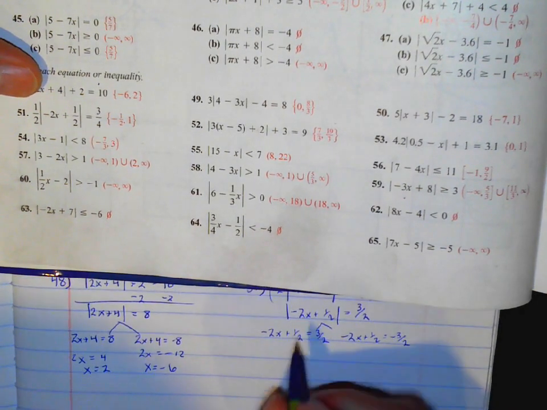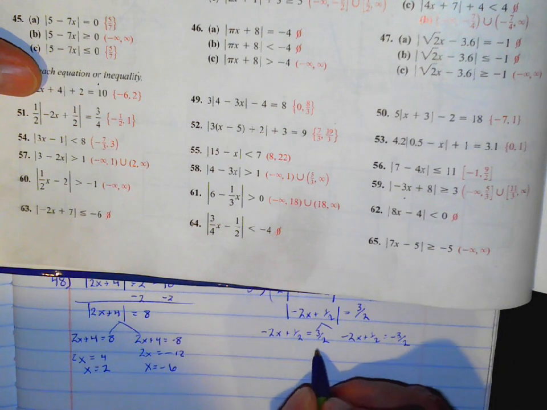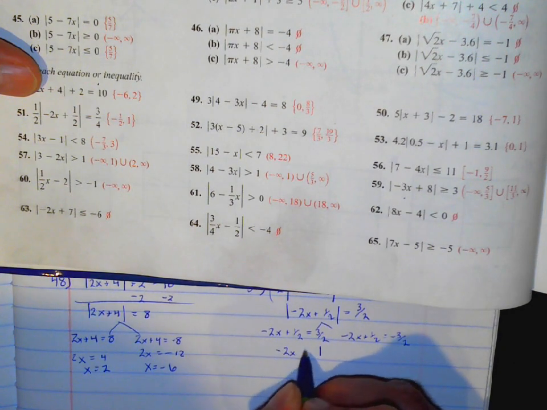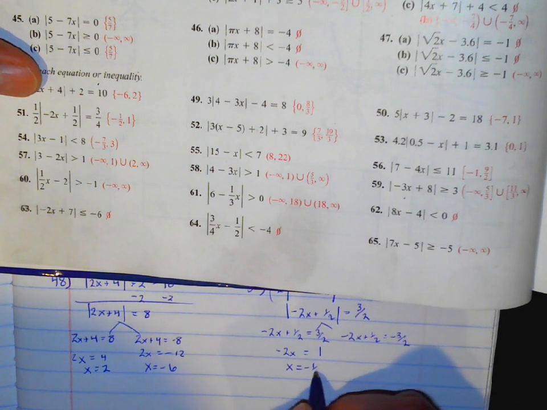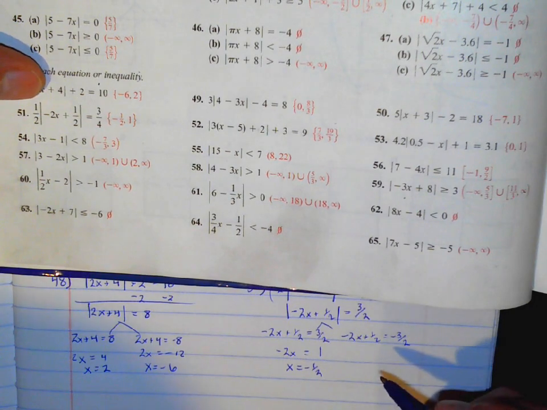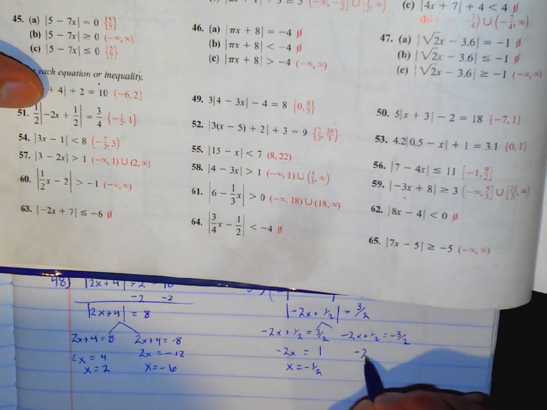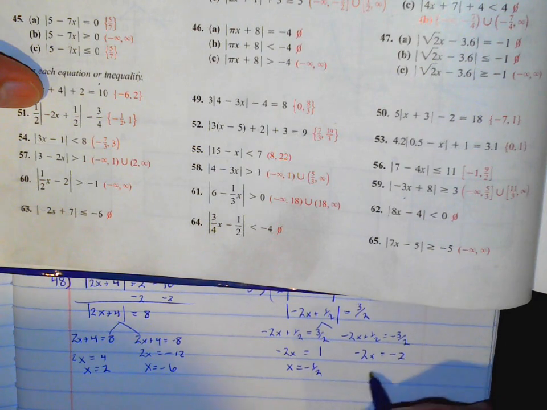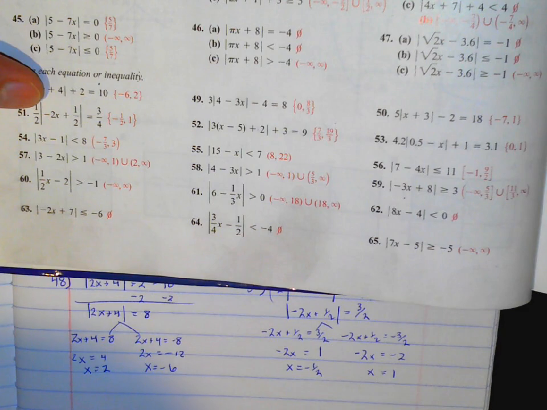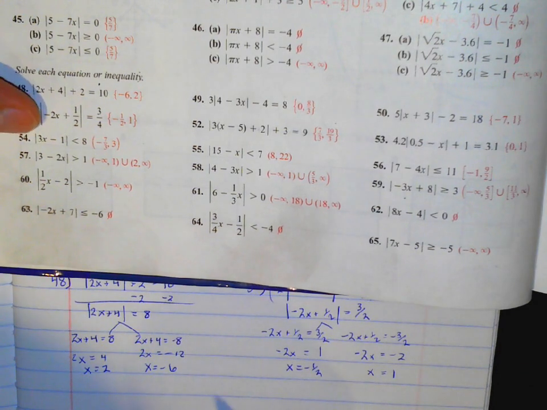Okay, and I work it out there. Subtract 1/2 from that gives me 1. So x equals negative 1/2. And then 1. Okay, so you find your two answers there. 54.